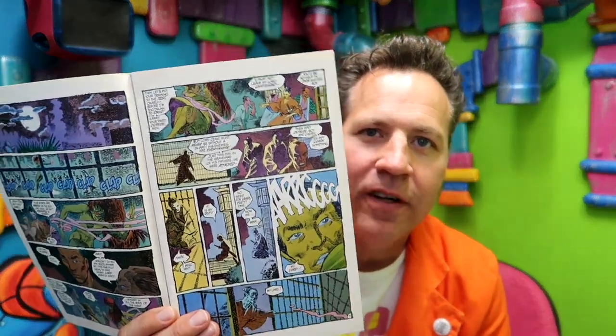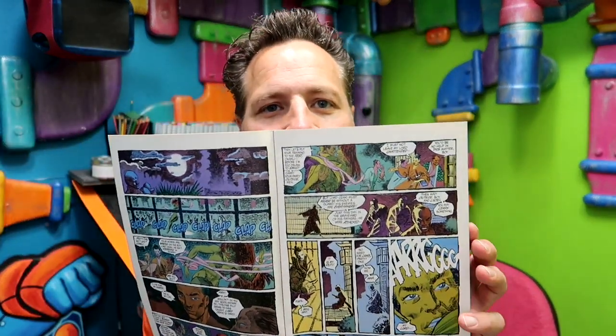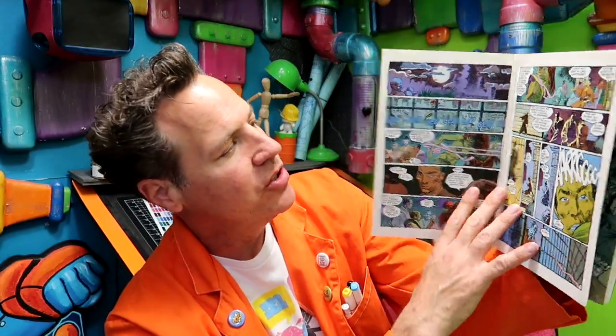And you can use these different color schemes to create different moods in your story. Here's a good example. This is Frank Miller's Ronin, and if you flip through this, you're going to see as the story progresses and we go through different scenes, we've got different color schemes. Now here is a relatively cool color scheme, a lot of blues, a lot of greens.